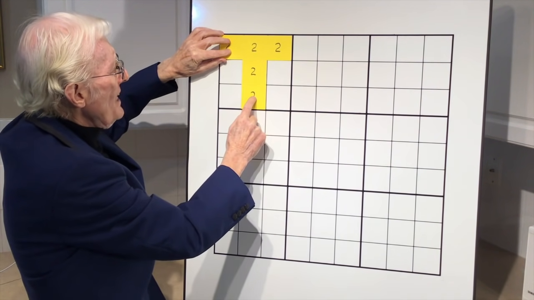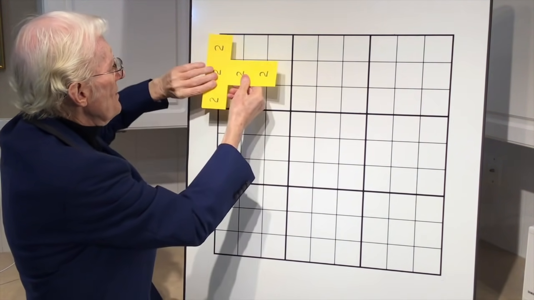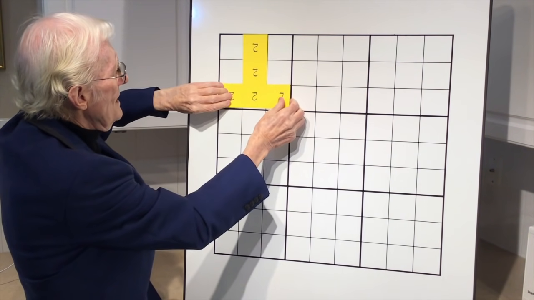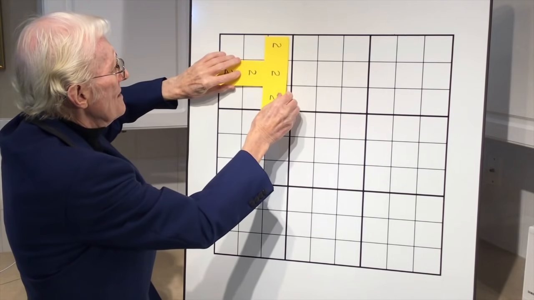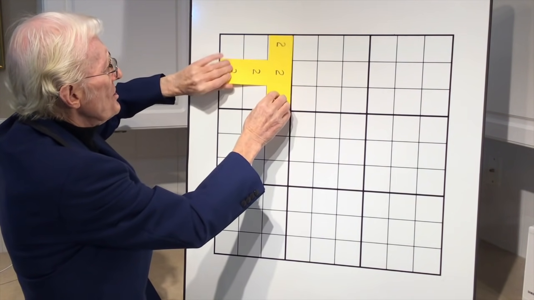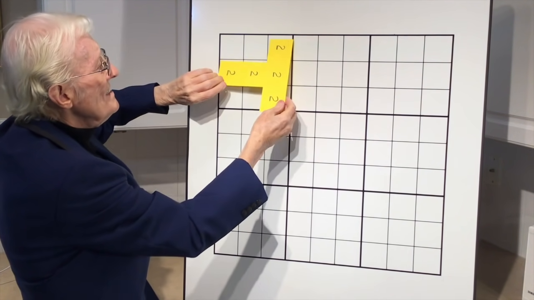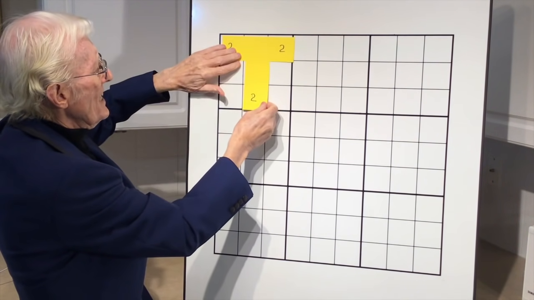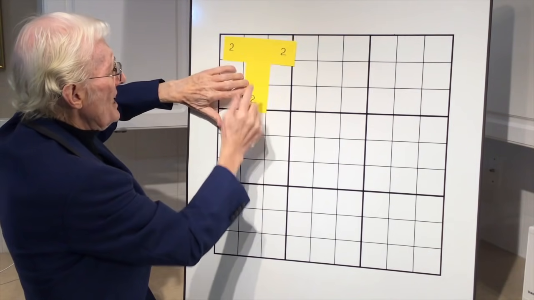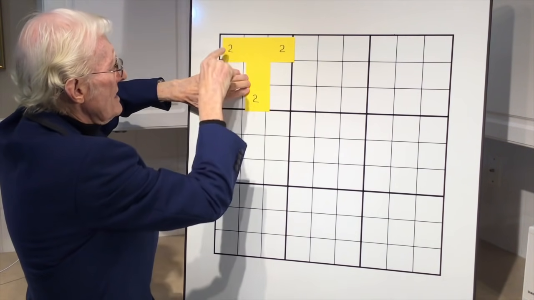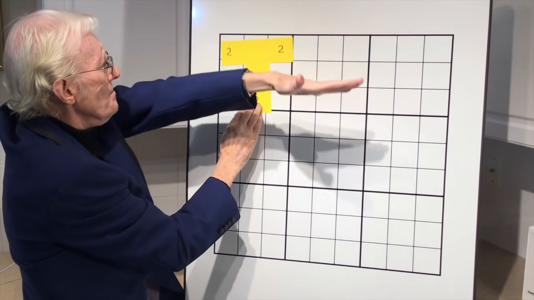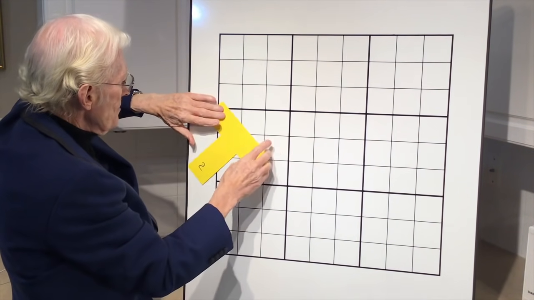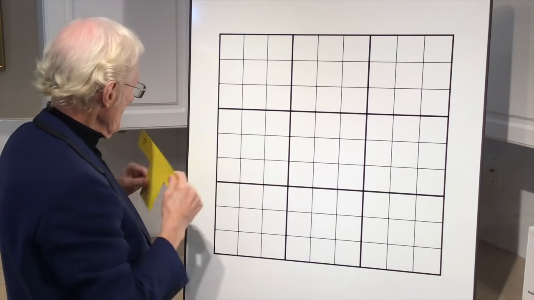It can be this way. It can be found this way. It can be found this way. And it can be found this way. 4 positions. Once again, it can also occur this way, where you only have one number down here, but that number is in this arm. And this number is in this arm. So that's all that's needed. You'll be able to solve it that way.